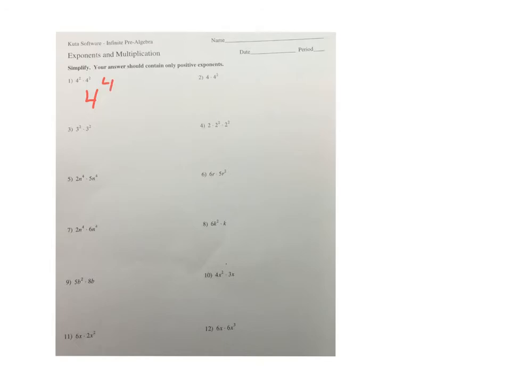Number 2, keep the base of 4 and add the exponents. Remember there's an exponent of 1, with that first 4. So 1 plus 2 is 3. Number 3, keep the base 3, add the exponents, we get 4. Number 4, keep the base 2, add the exponents, we get 5.